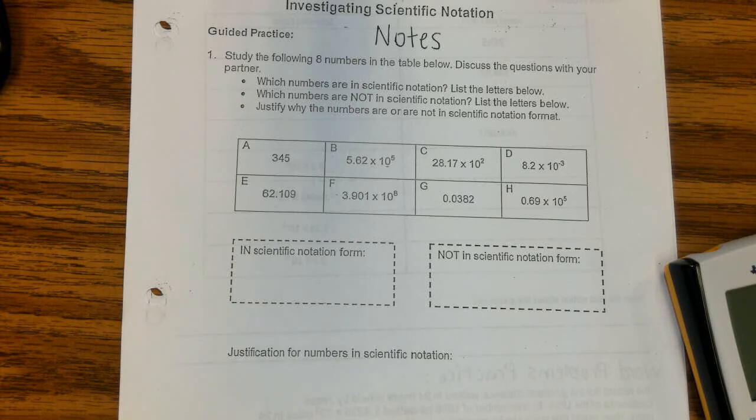So scientific notation is used for really, really big numbers and really, really small numbers.